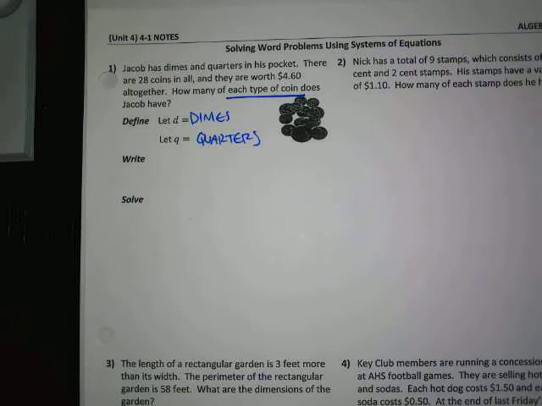A lot of times you're going to find your variables in the last sentence. That is your first step. If you are looking at a word problem and you're like, I don't know where to start, that's where you start. Define your variables. What are you trying to find? A lot of times that makes everything a lot more clearer.